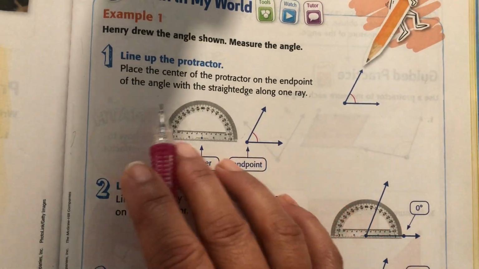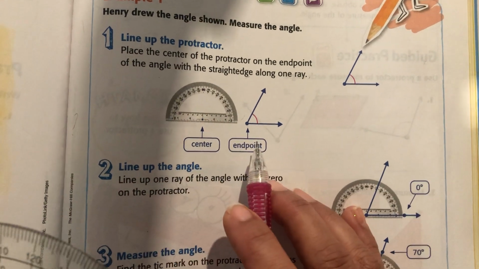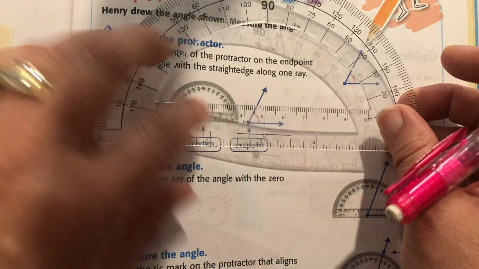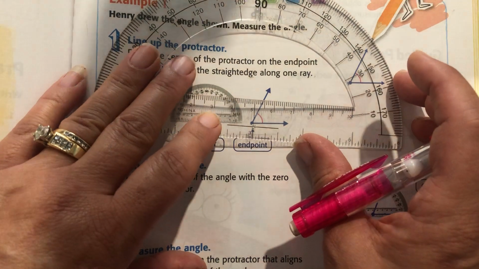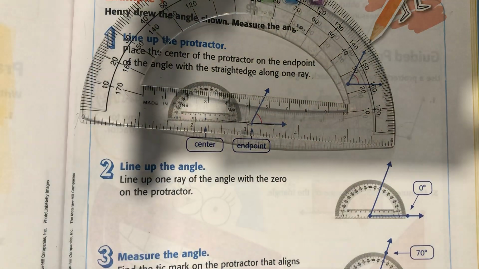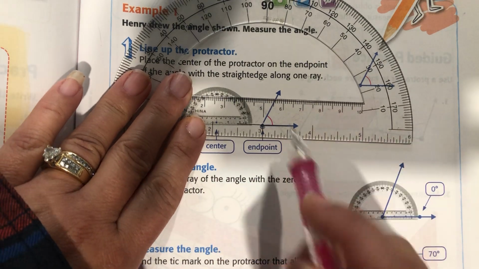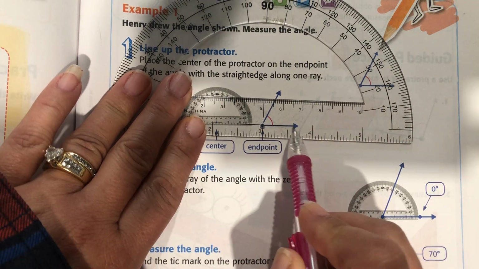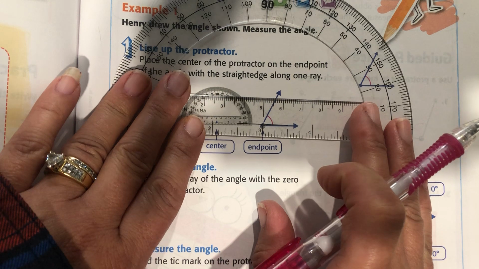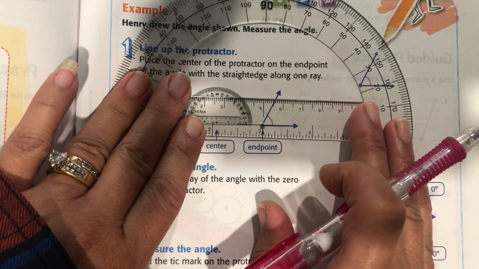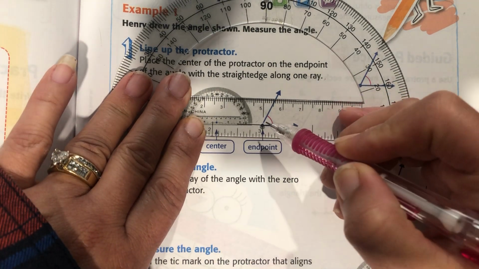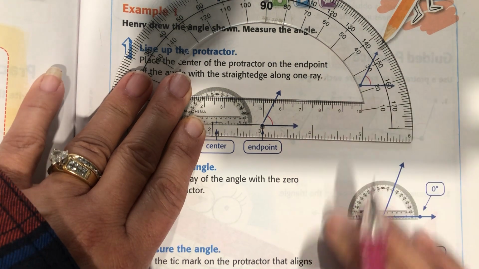So what you do is you would place this here, line up the endpoints, and then this line has to match exactly that line. And then you look to see where this one's headed.